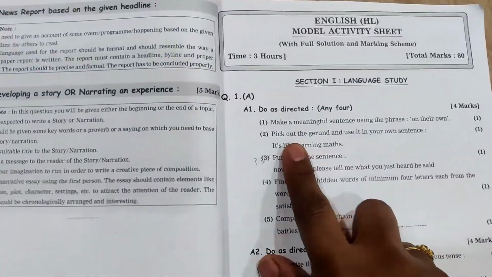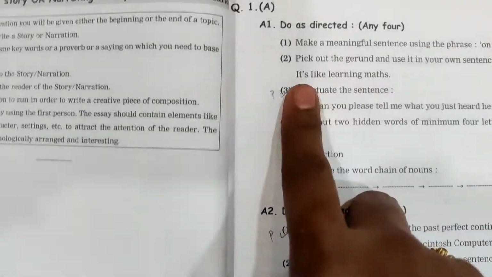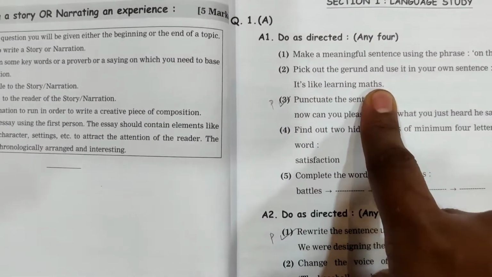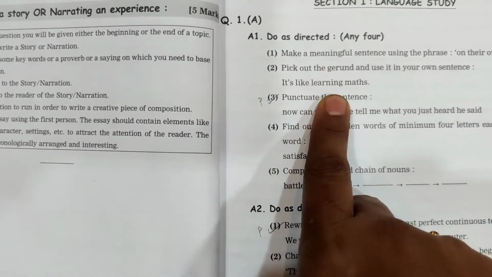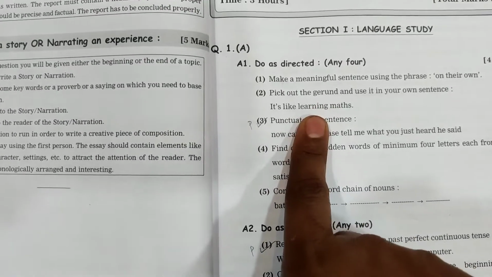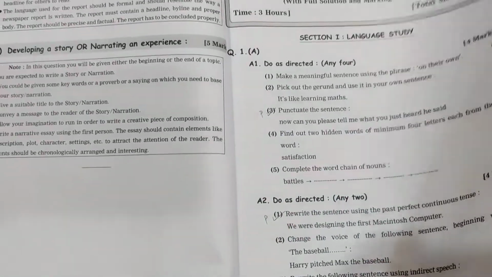What is the second question? Pick out the gerund and use it in your own sentence. It is like learning maths. So what is the gerund in this sentence? Learning is a gerund. So using learning, you have to write your own sentence also. So we will see the answer now.